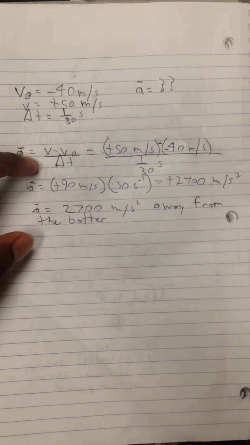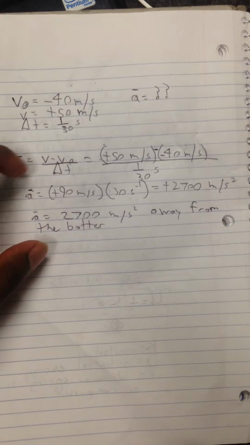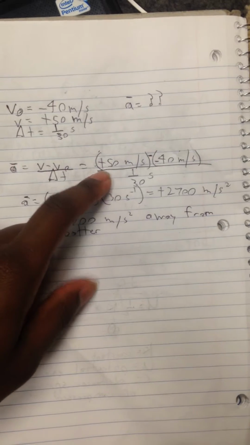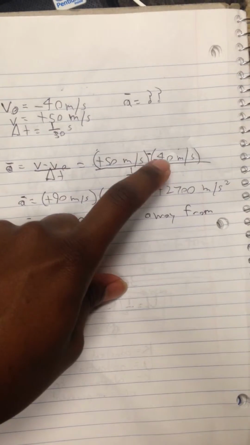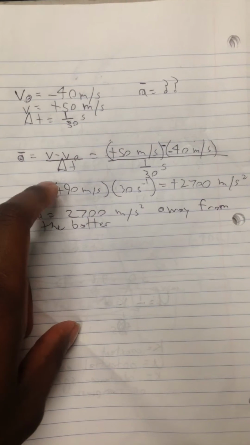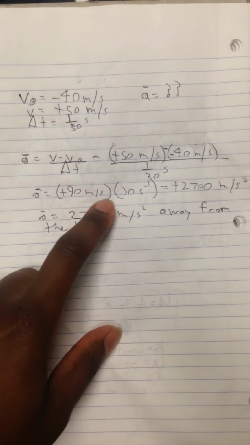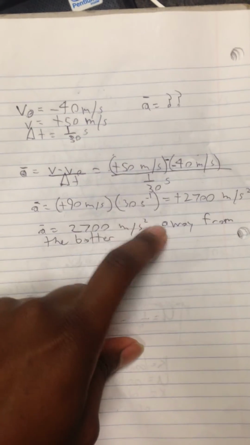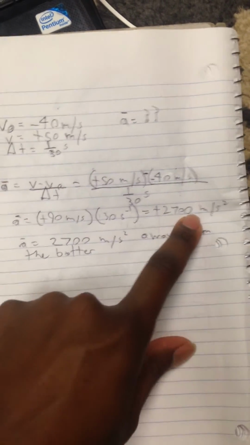So I simply plug my initial and final velocities into the acceleration equation. That'd be plus 50 meters per second, minus negative 40 meters per second, over 1/30th of a second, which gives me positive 90 meters per second times 30 seconds to the power negative 1, which equals 2,700 meters per second.